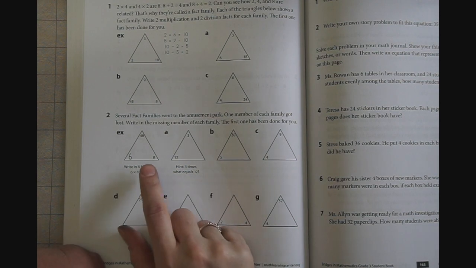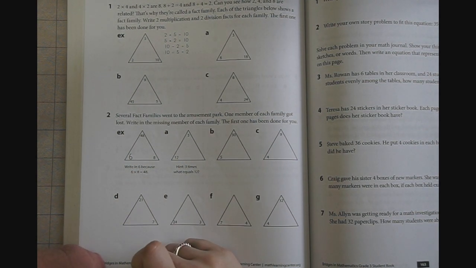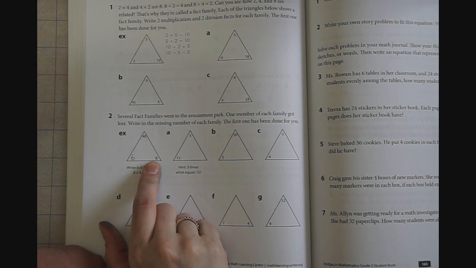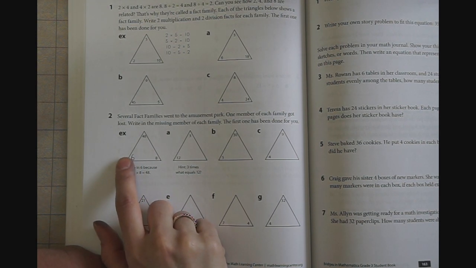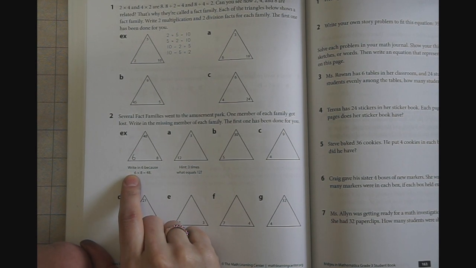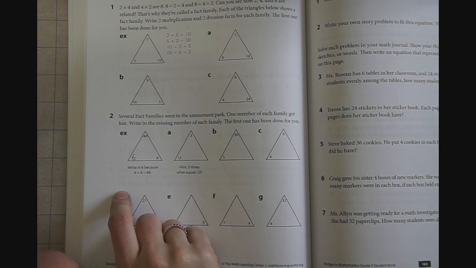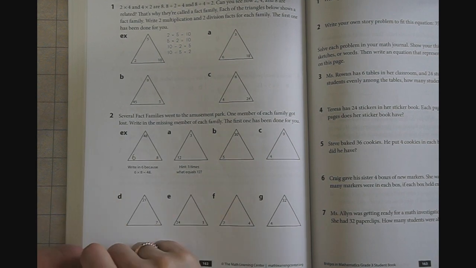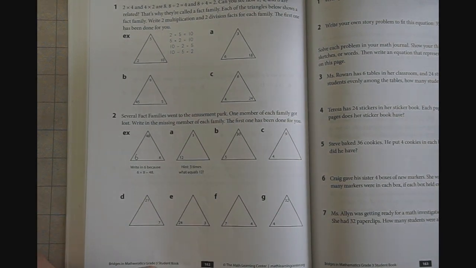Down here, they've got most of the fact family triangle, but there are missing numbers. Here's the first one that they did for you. They had a 48 and an 8, but there was a missing number. And they wrote down how they thought about it. They wrote in a 6 because they knew that 6 times 8 is 48. You could think about it also as how many groups of 8 can you make out of 48? You might need to get some tools to figure that out, like I used my little gems last week to move them around.